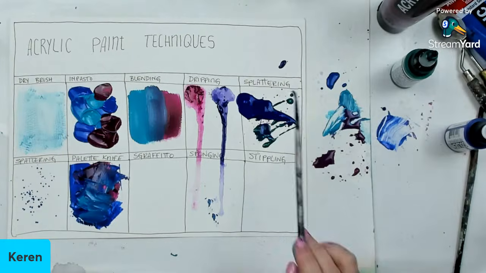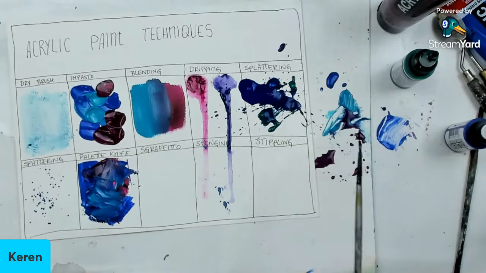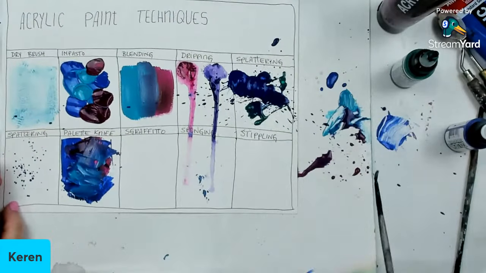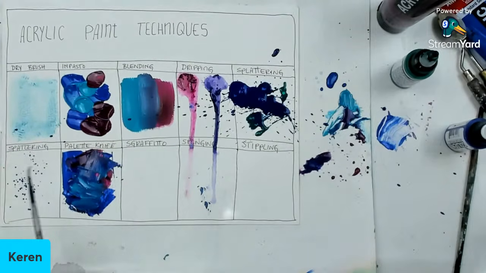Now, there we go. That's what I want. Just want these splatters. There. Okay, so that's what I call splattering. It's just splattering everywhere. Okay, so do you get the point of what I was trying to do? As opposed to these, which are spatters, like really small ones.